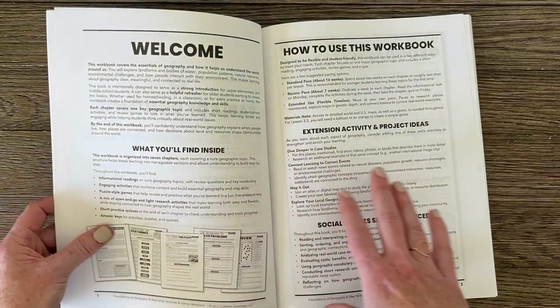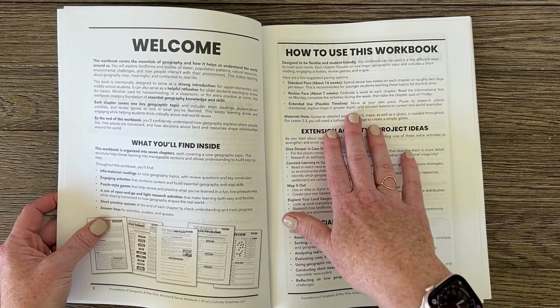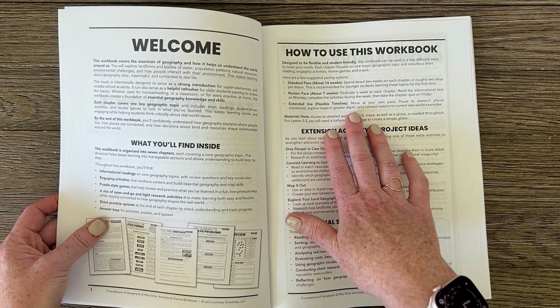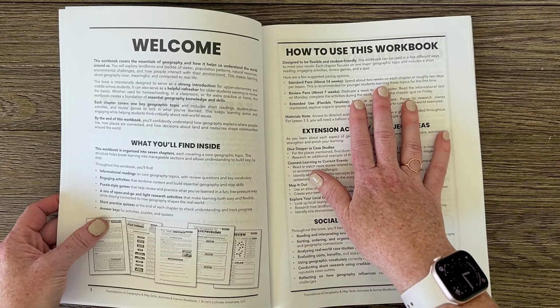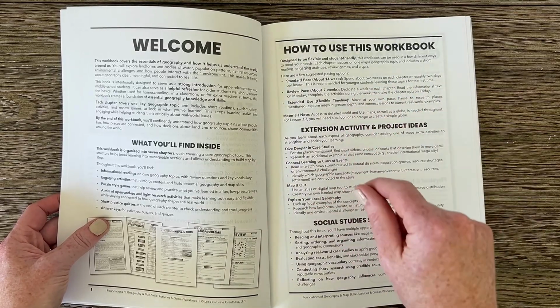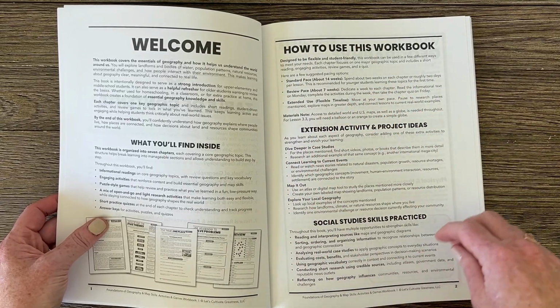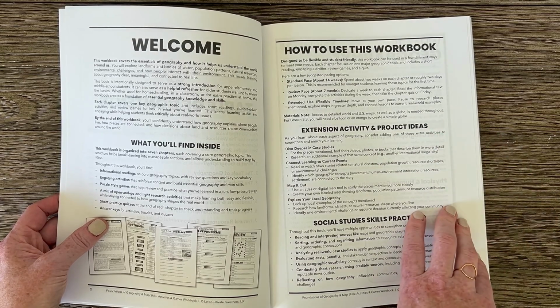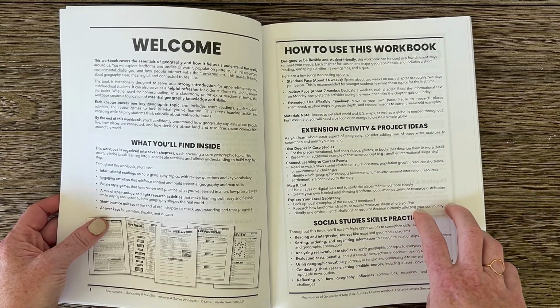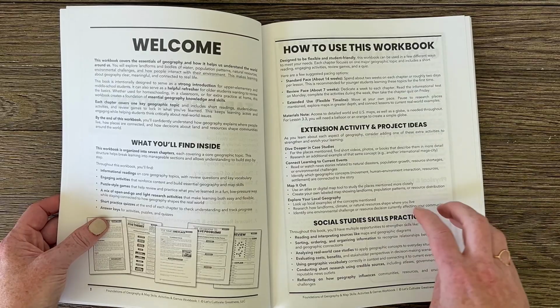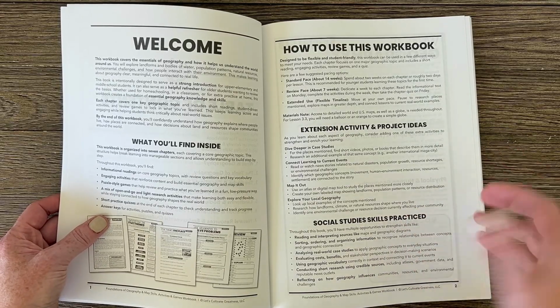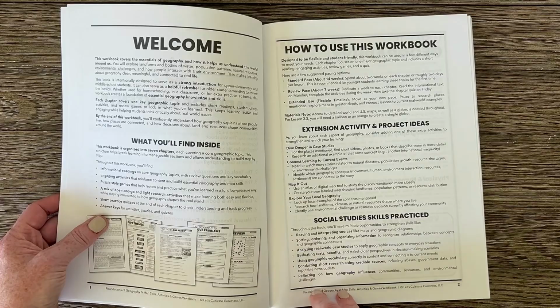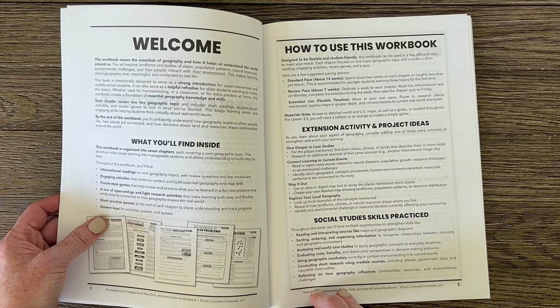In the beginning, you'll see some suggested pacing guides that you can follow for a more sped up version of using the book, or a more slowed down, or an at your own pace version. There are always some extension project ideas if you want to go a little slower and more in depth and add other things to what's in this book. And then also the skills that are worked on throughout this book.